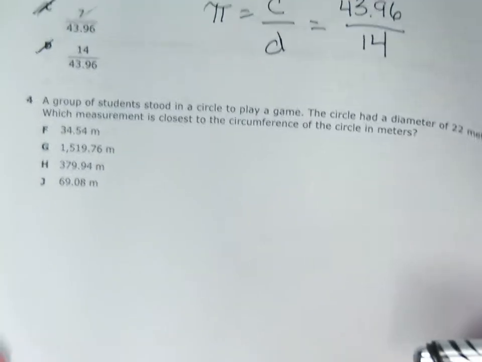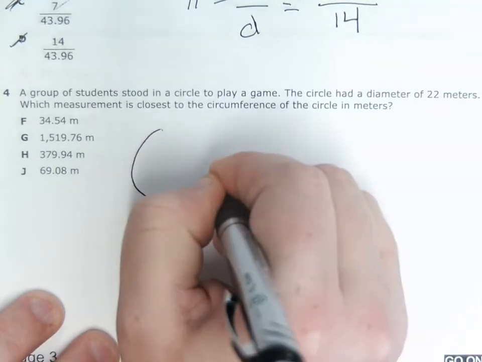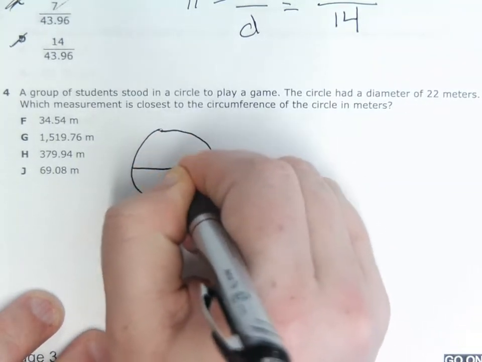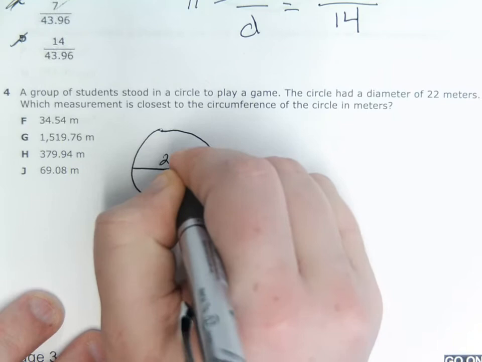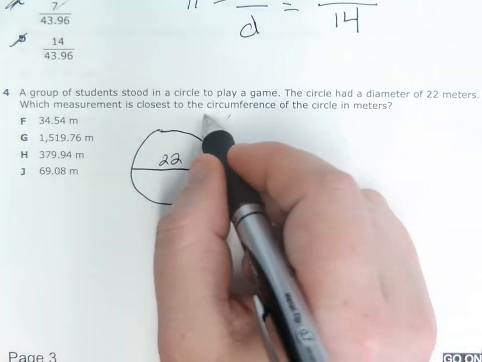Okay, a group of students stood in a circle to play a game. The circle had a diameter of 22 meters. So I had a circle and the diameter, which is all the way across, is 22. Which measurement is closest to the circumference of the circle?